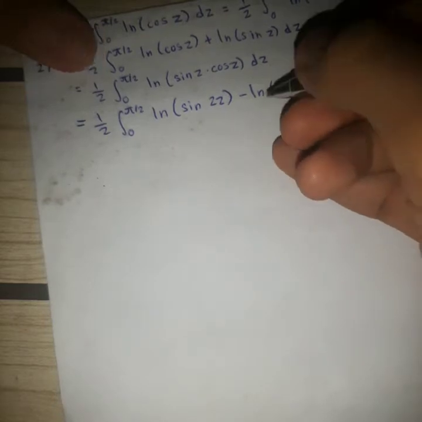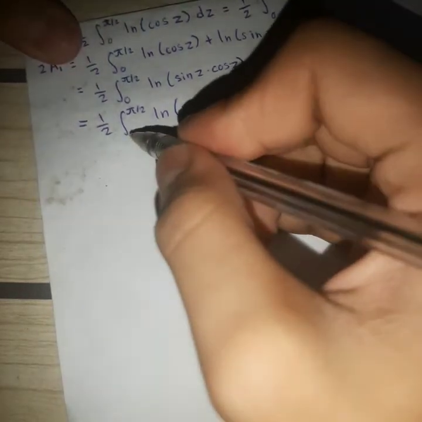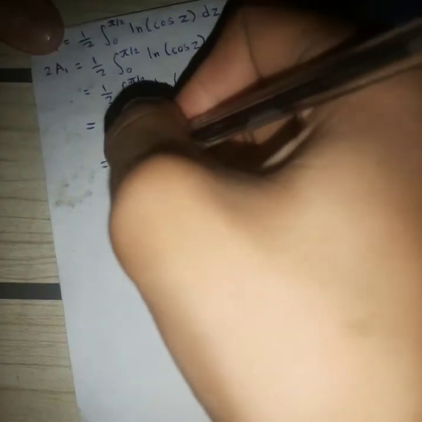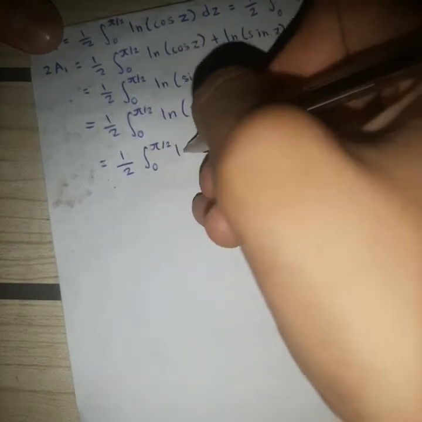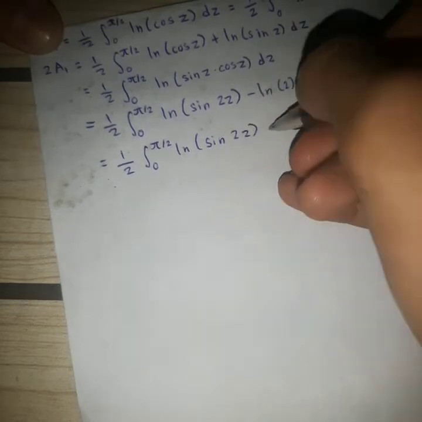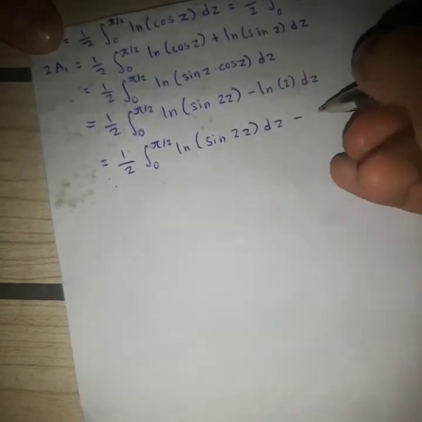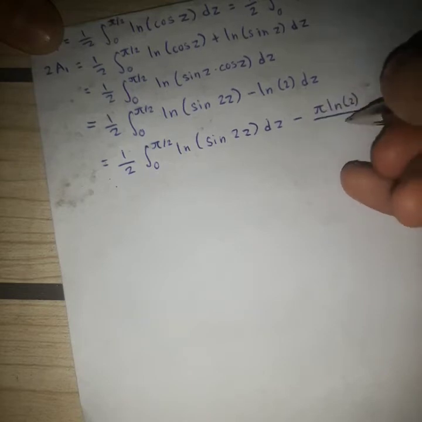So we will first solve this integral of the constant term. If we integrate this constant term, we are now left with 1/2 times the integral from 0 to pi over 2 of ln of sine 2z dz minus pi ln 2 over 4.